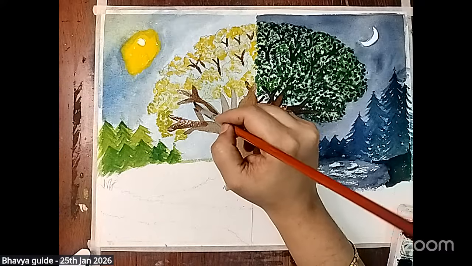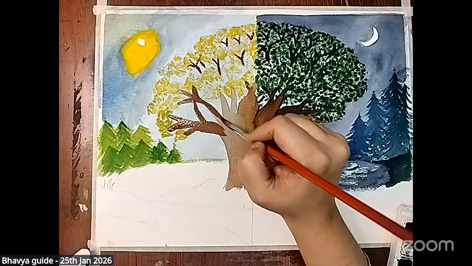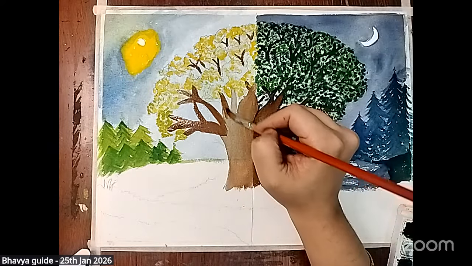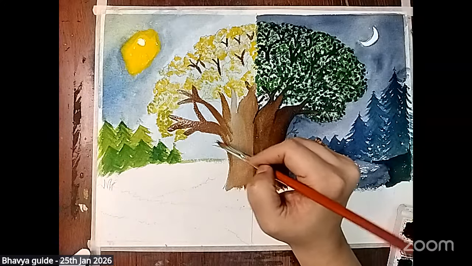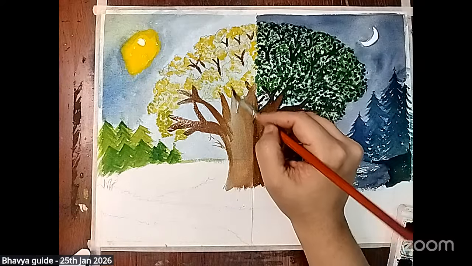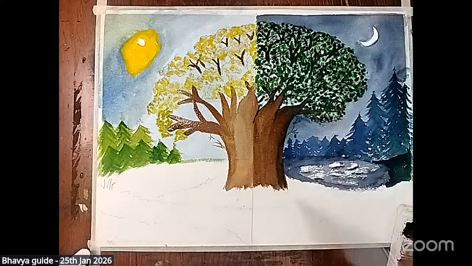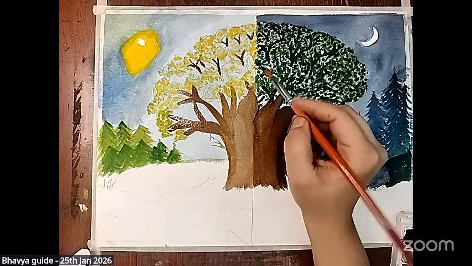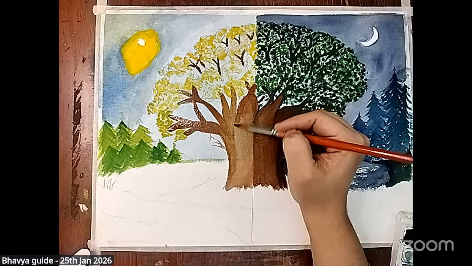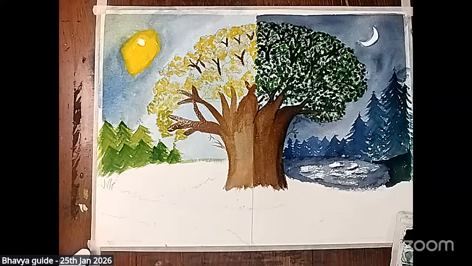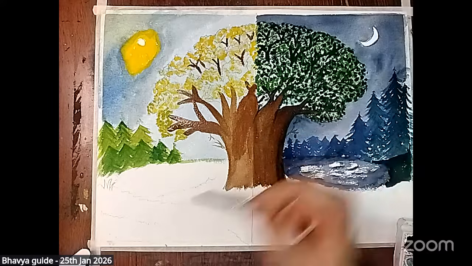So when it is near to the leaves, the branches should look dark. This transition you need to make light and it should neatly blend.